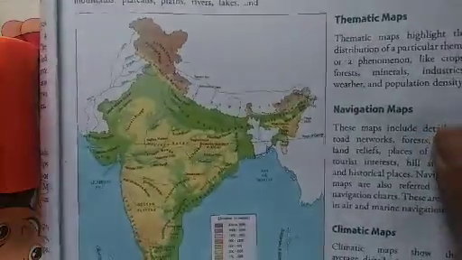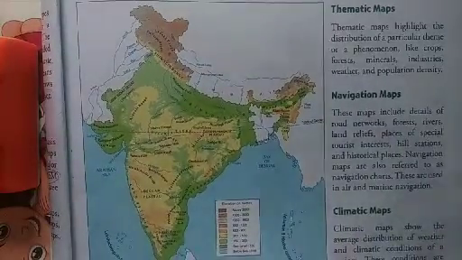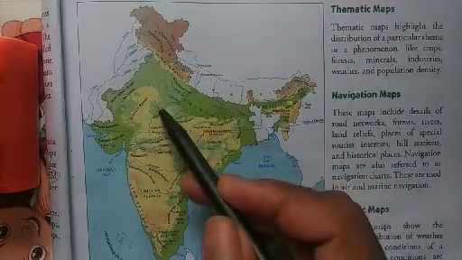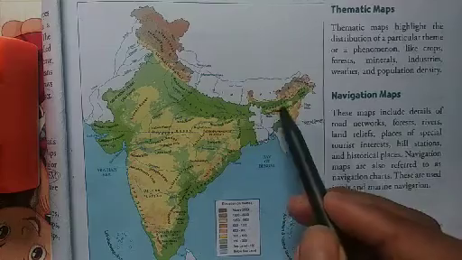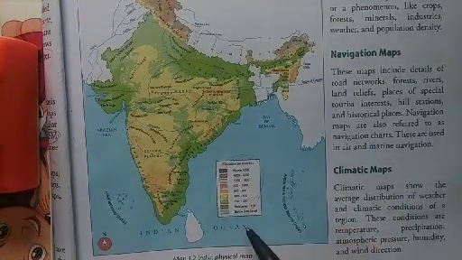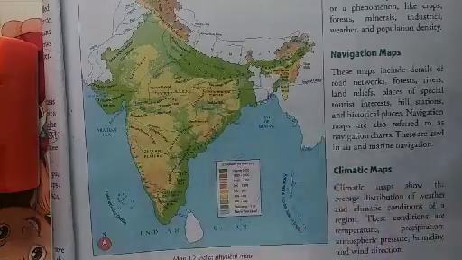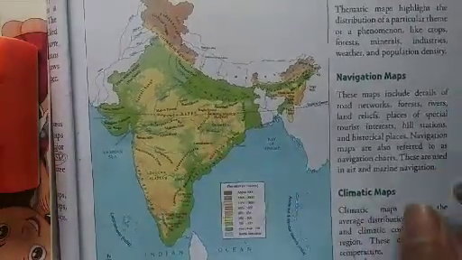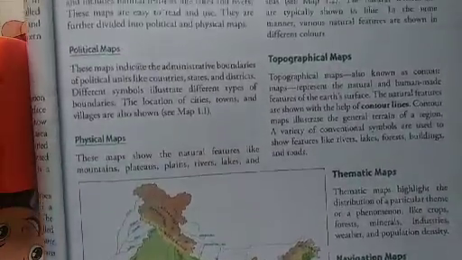If we see a physical map, it contains the physical features of India. You can see all the rivers and mountain ranges, and even the elevation, with an index through which you can read this map. These maps are also very easy to understand and read.